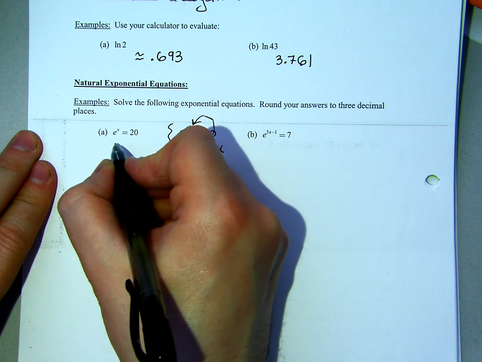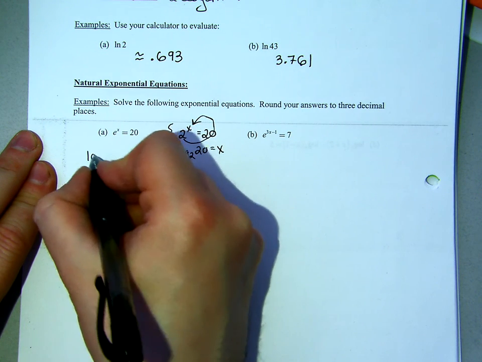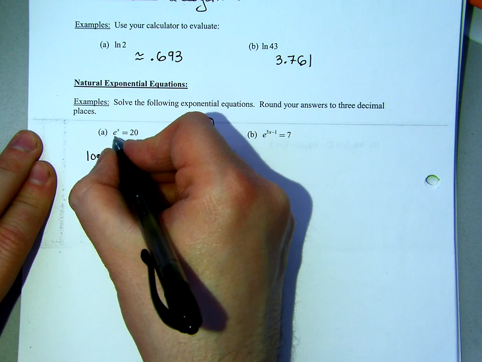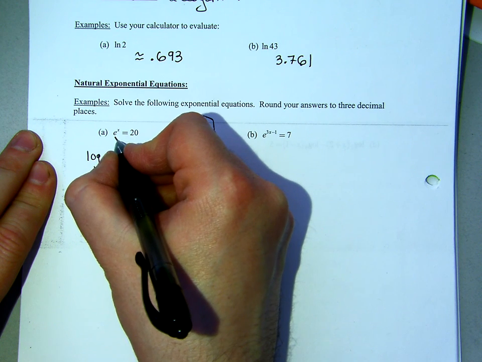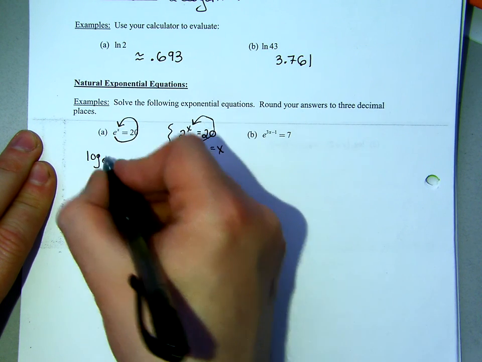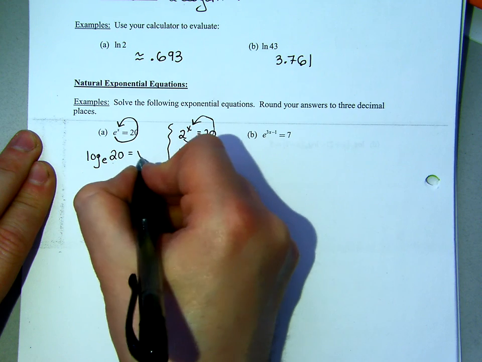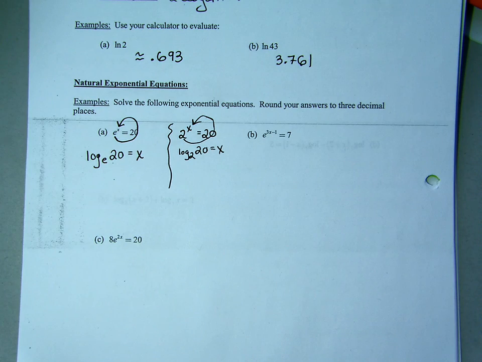Log base what? e. Okay, that sounds a little weird, but let's just go with it. Log base e of what? 20 equals x. Do you see what I've done so far?